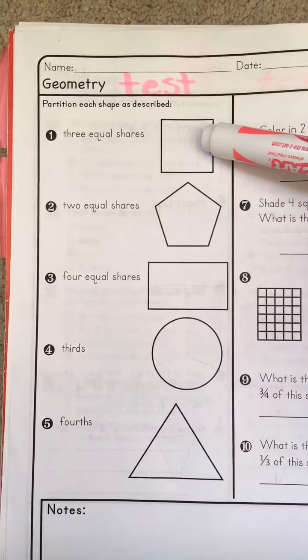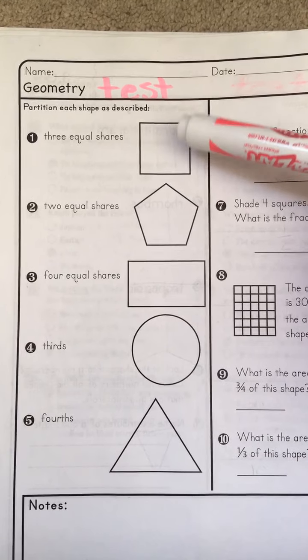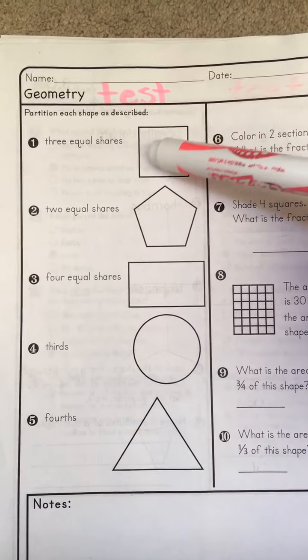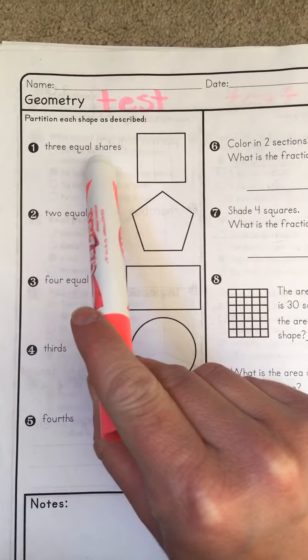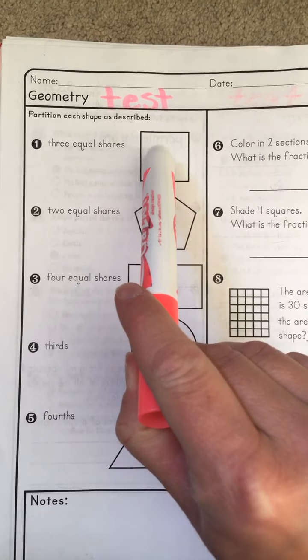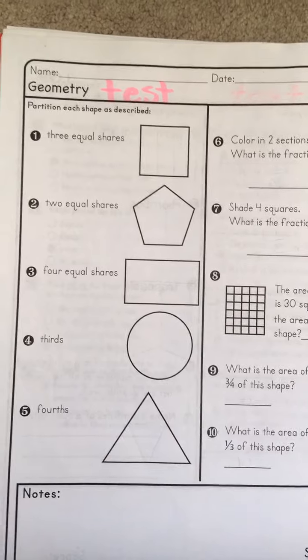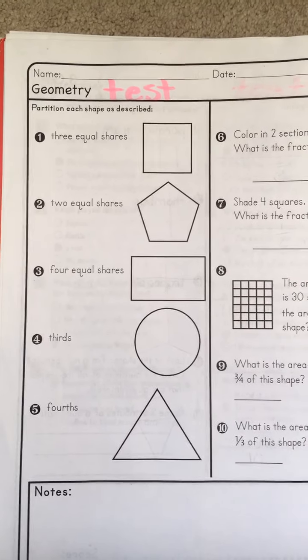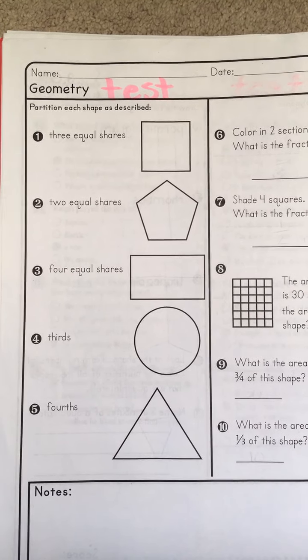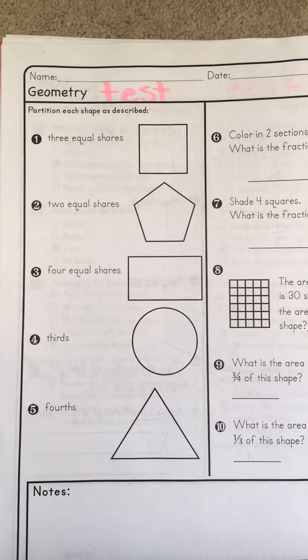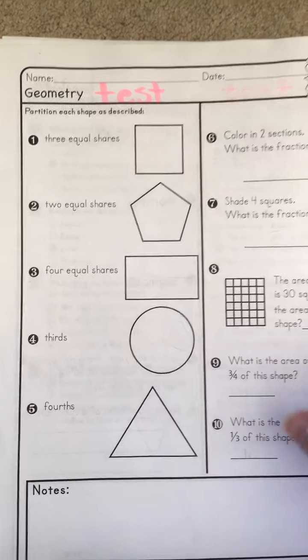For example, number 1 says, partition each shape as described, 3 equal shares. I need 3 equal parts here. I want you to really think about how am I going to get equal parts. Equal parts. That's important, okay?